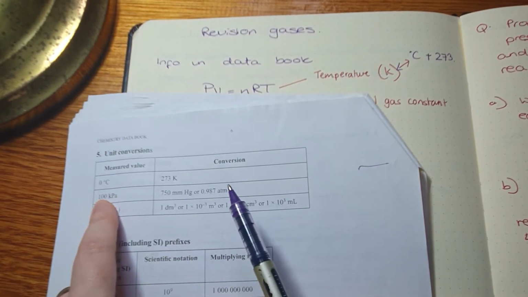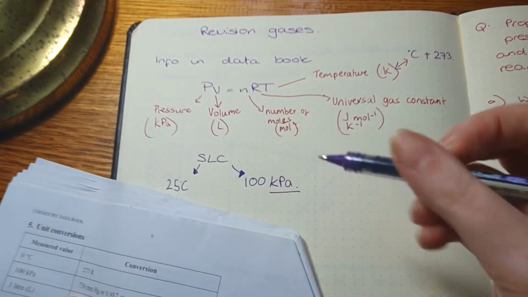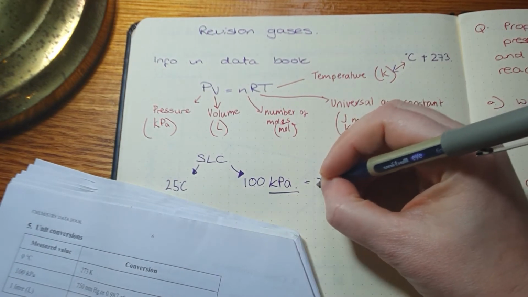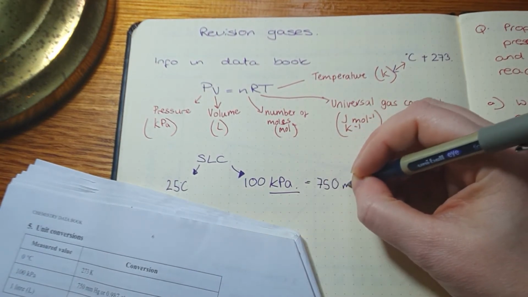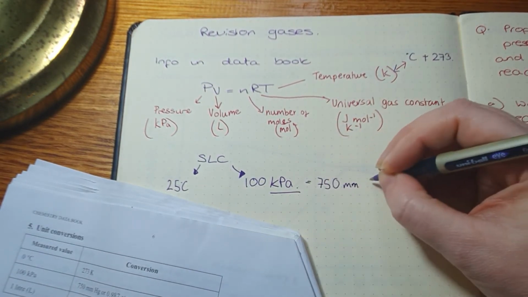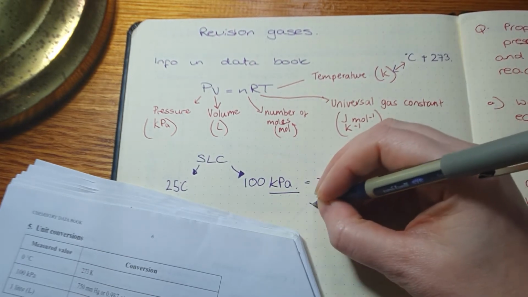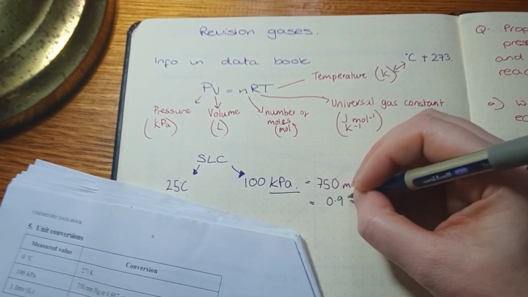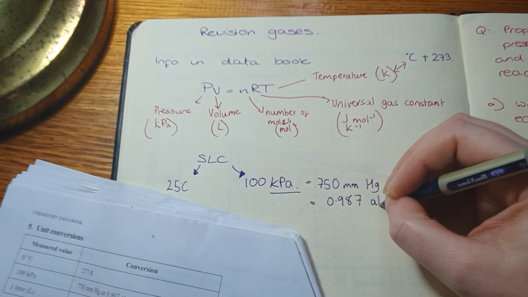Their 100 kPa is equal to 750 millimeters of mercury, or 0.987 atmospheres.